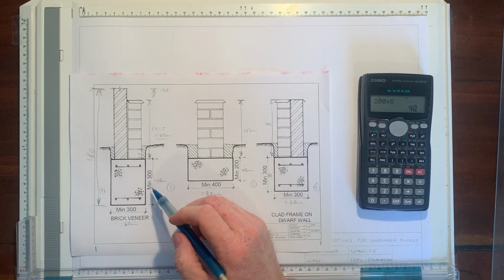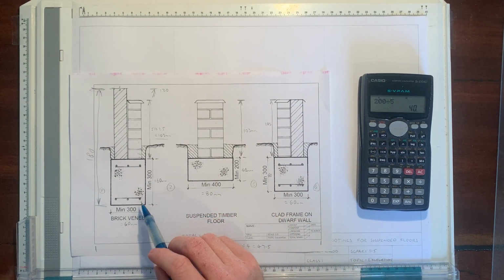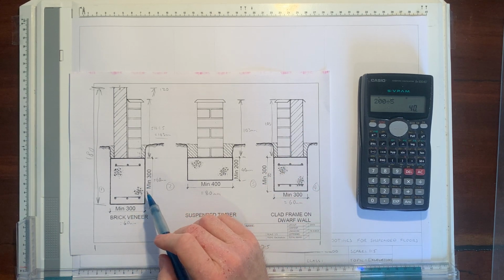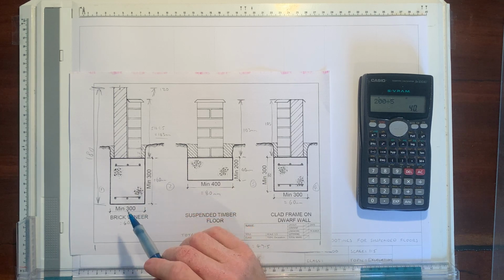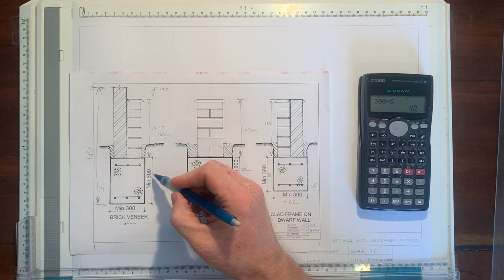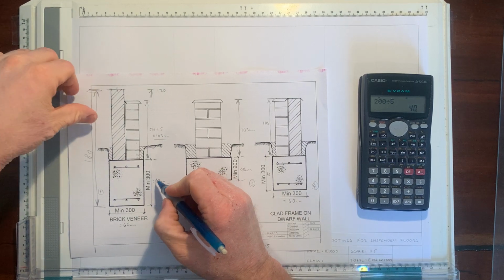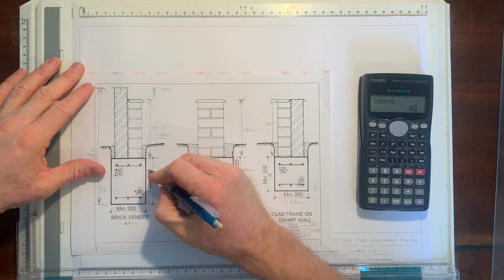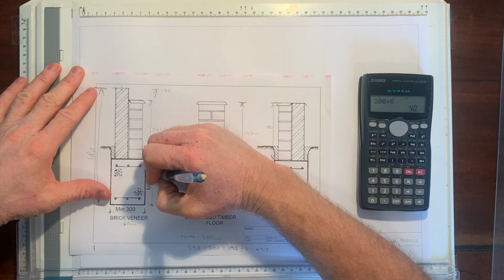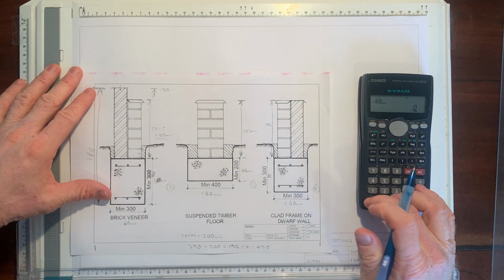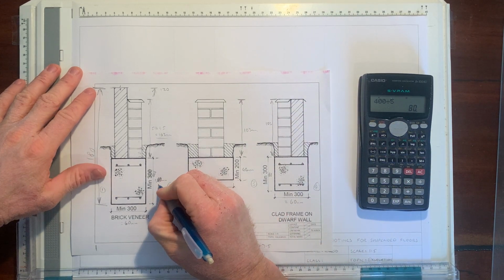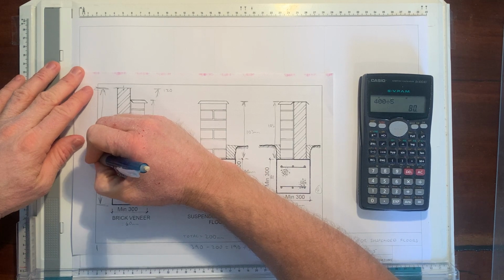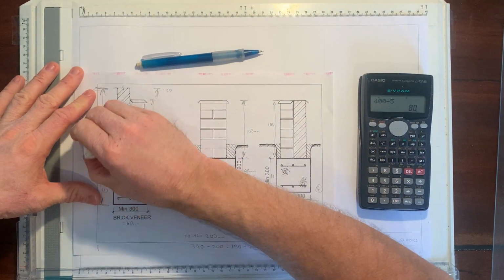Now this says minimum of 300. Why has that been drawn a little bit bigger? I don't know. To me this looks like it should say 400. So we might make this 400 because it's deeper. 400 divided by 5 is 80. That's 20 more, so this is going to be, it's a little bit messy. Let me make this clearer.